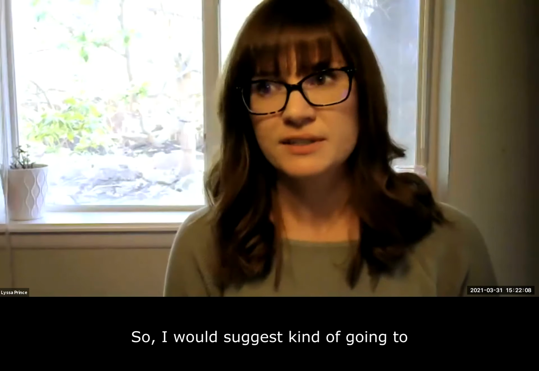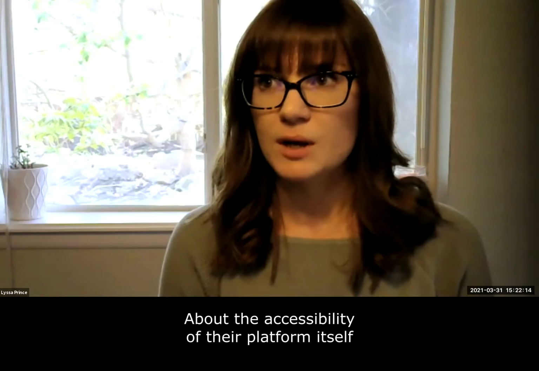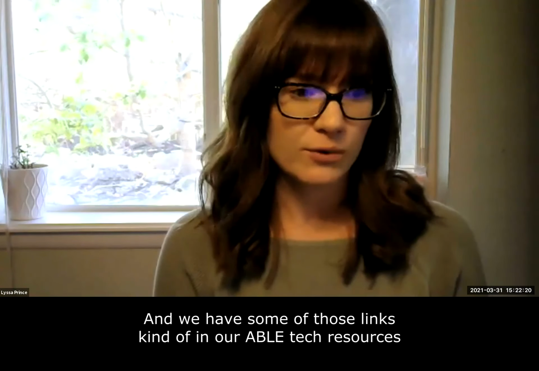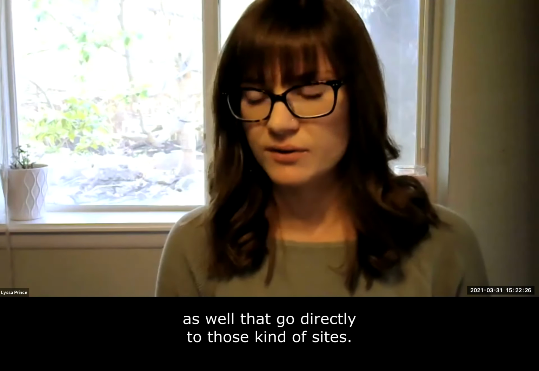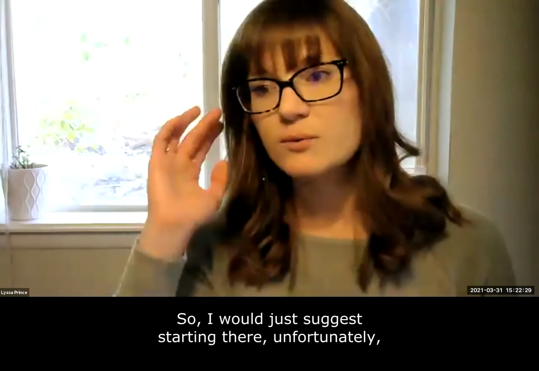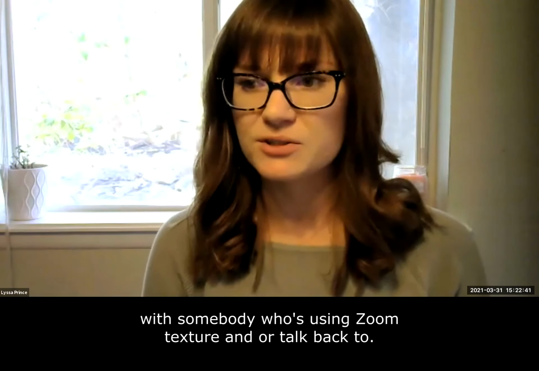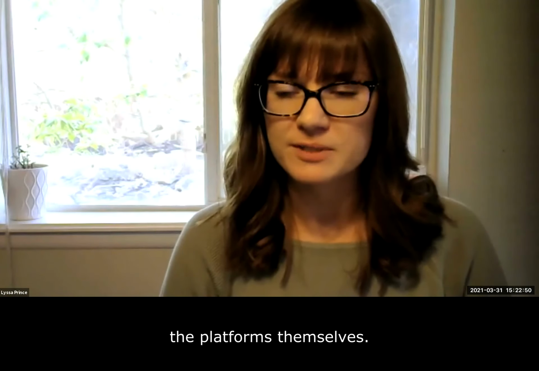So I would suggest searching for information about the accessibility of the platform itself rather than about adding accessible content. We have some of those links in our Able Tech resources as well that go directly to those sites. I would suggest starting there, unfortunately, because they're all going to be a little bit different in how well they work with someone using ZoomText or Android TalkBack. I feel like I give that answer a lot. It's kind of an it depends, but typically the platforms themselves have the best information.